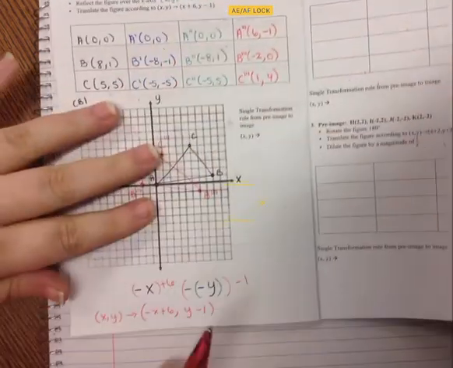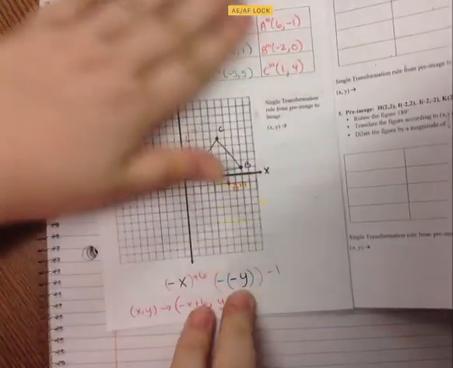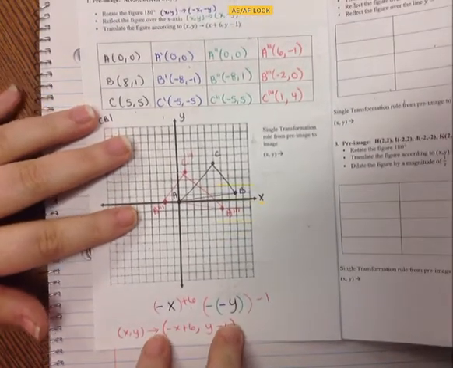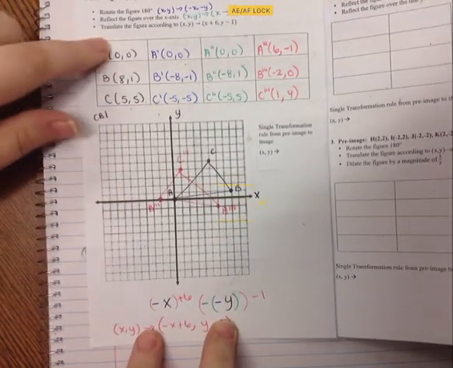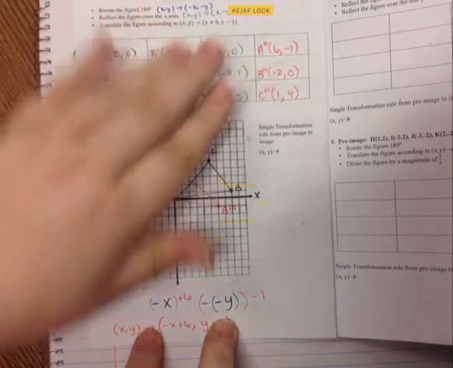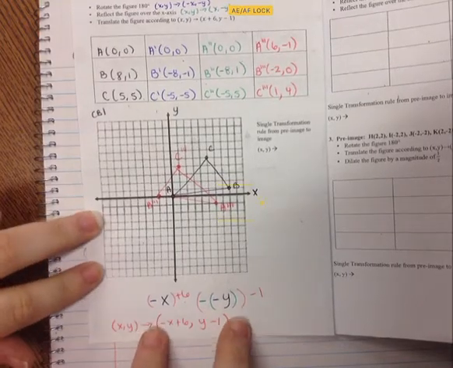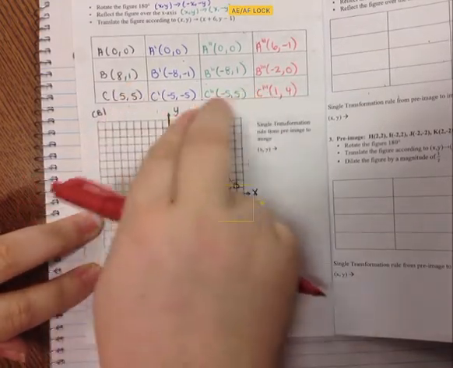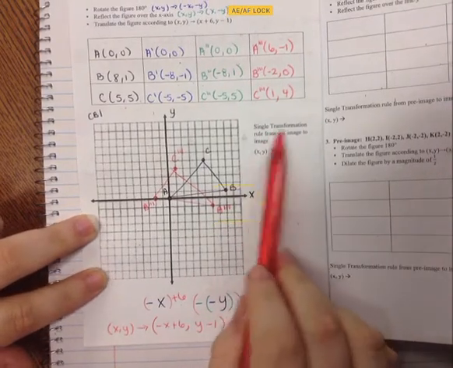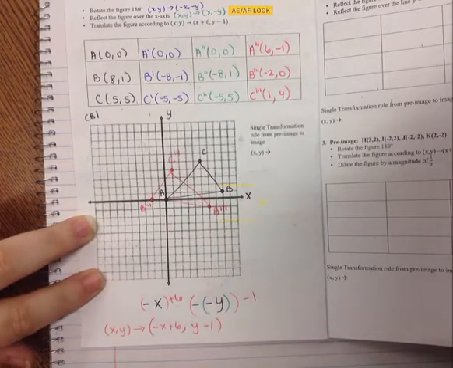That means that this rule is a composite rule for all of these. So if I were just given this rule, this rule right here, I could have done from the pre-image all the way to our final image without having to do the blue and the green. The reason we want to know that is so that we can actually check to make sure that that worked. That's how you write a single transformation rule from the pre-image to the final image.